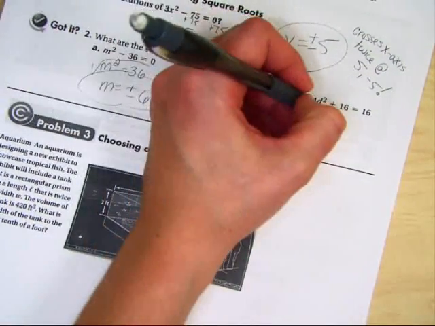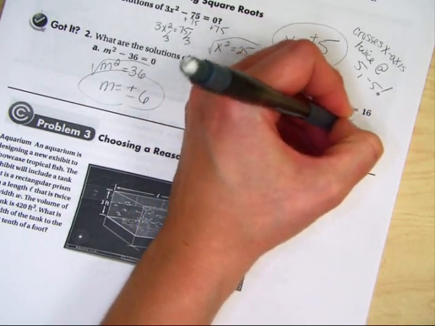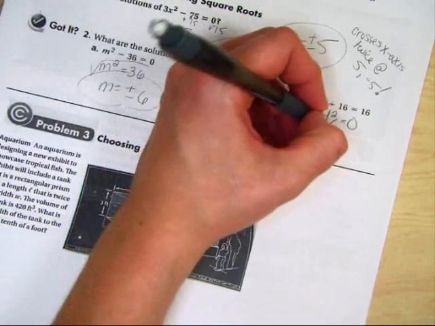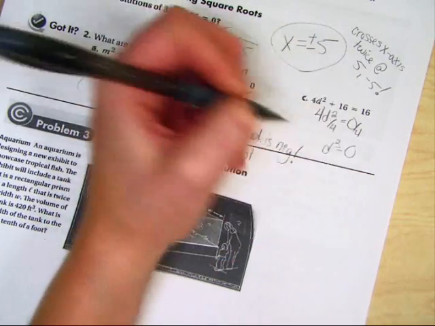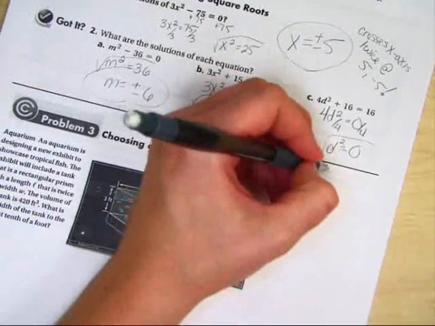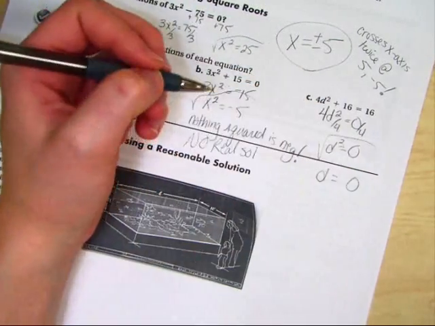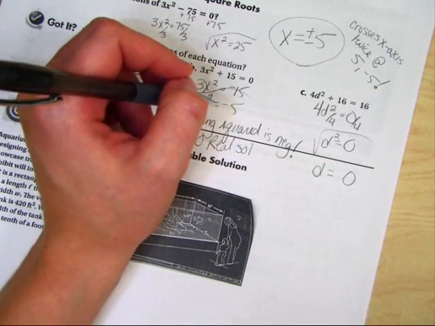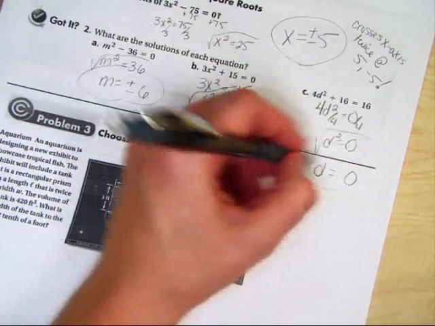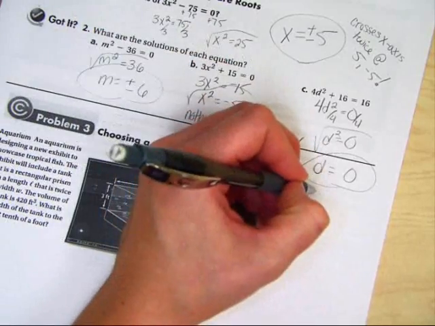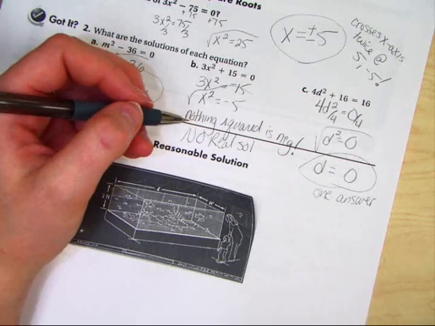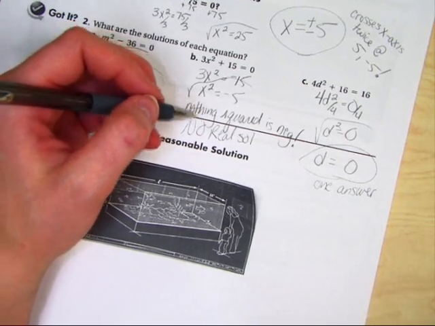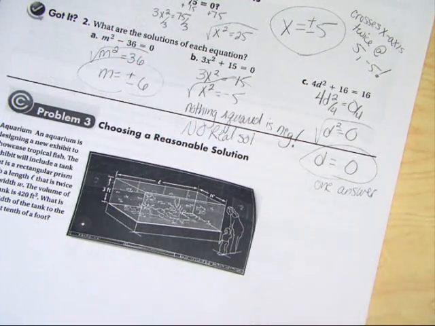Part C. Take away 16. So you get 4d squared equals 0. Divide by 4. d squared equals 0. Take the square root. d equals 0. Please don't put plus and minus. 0 is 0. There is no positive and negative. This one has one answer, which means it crosses once, and usually and always that's going to be at your vertex. Problem 3 we'll do on another video.